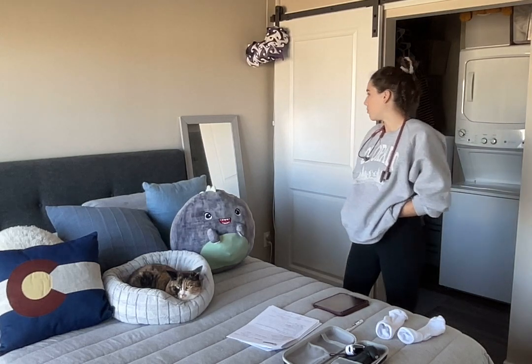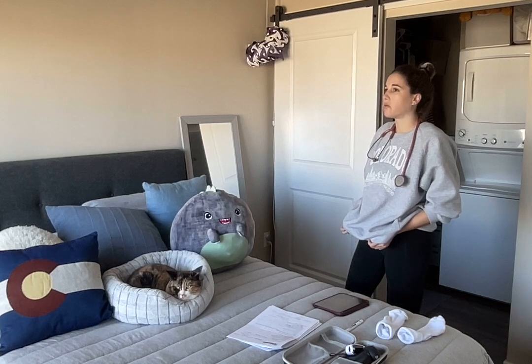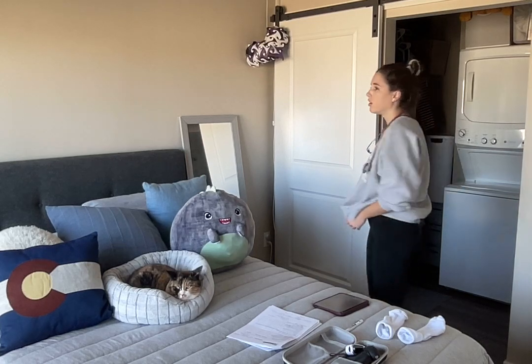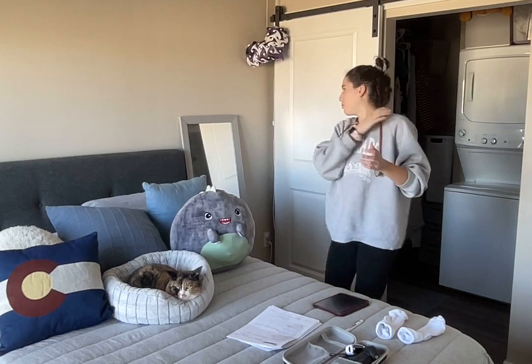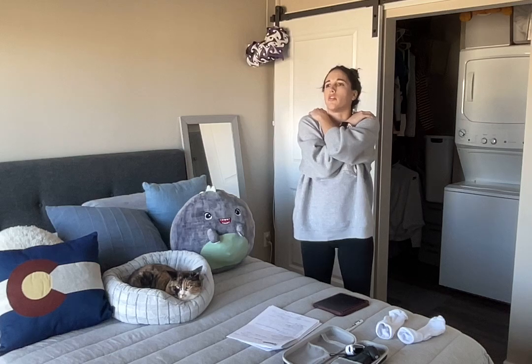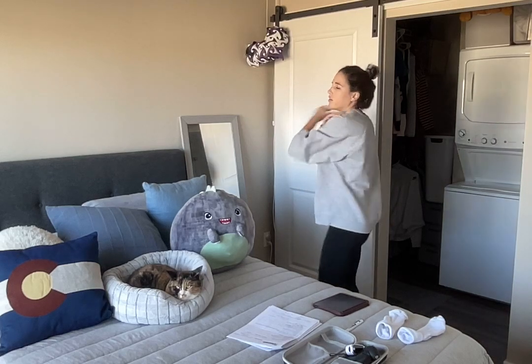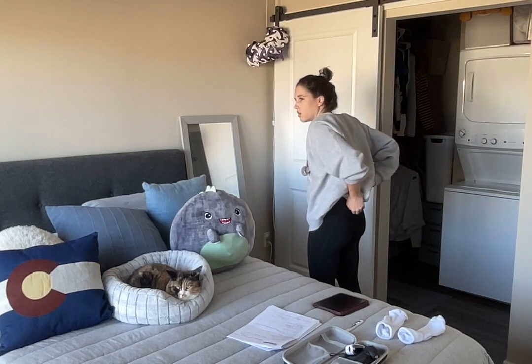Then I'm going to look at the back. So I'm actually going to have them, I can probably have her stand up for me. It'd probably be easier. So looking at the back, I'm going to look at the scapula area, that bony prominence on your scapula. And then obviously probably like here, your tailbone.